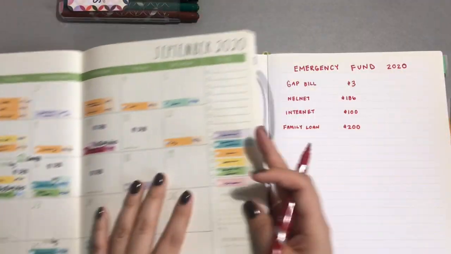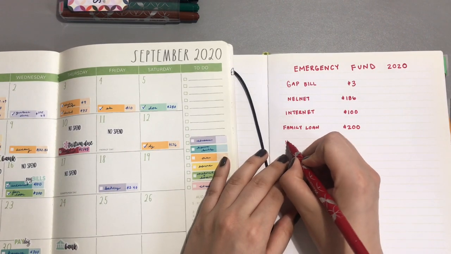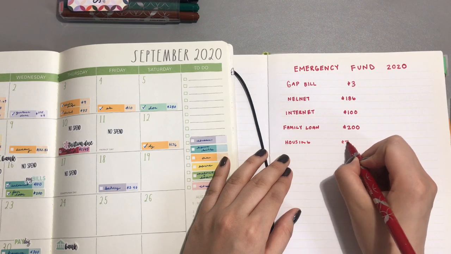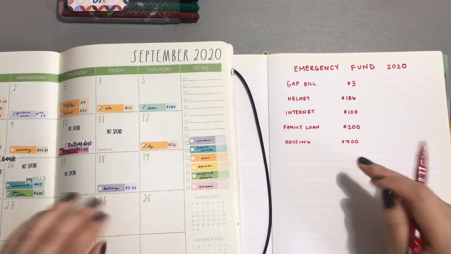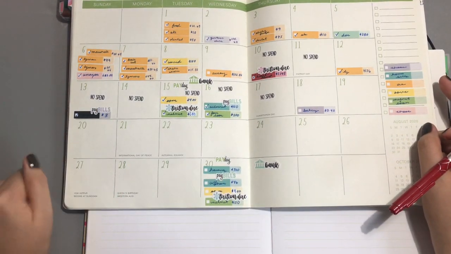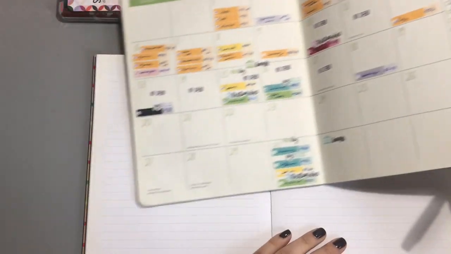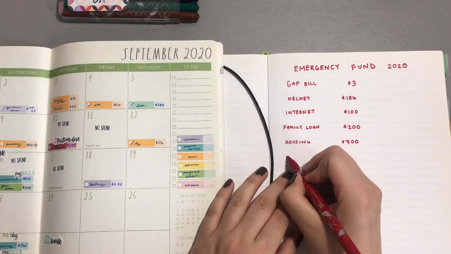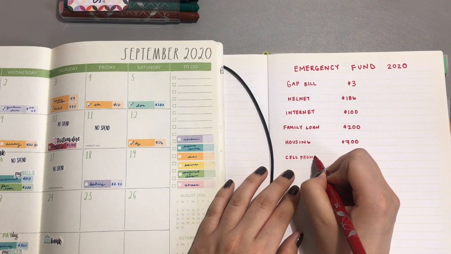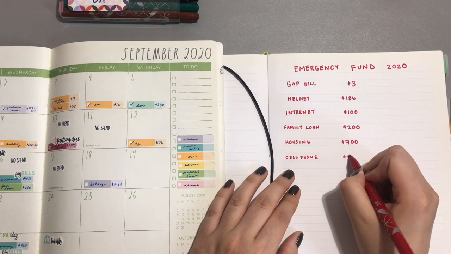Now my housing as of right now is $700. So I want to definitely have that in my emergency fund if I ever lose my job. Hopefully that never happens. Also want to keep in account my cell phone. So that is $46.